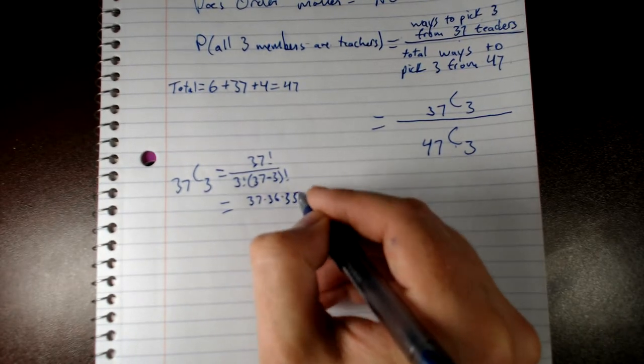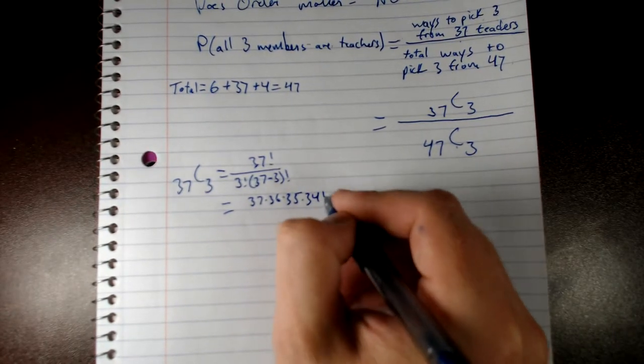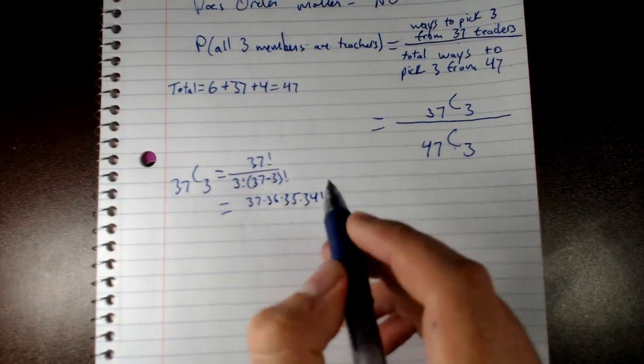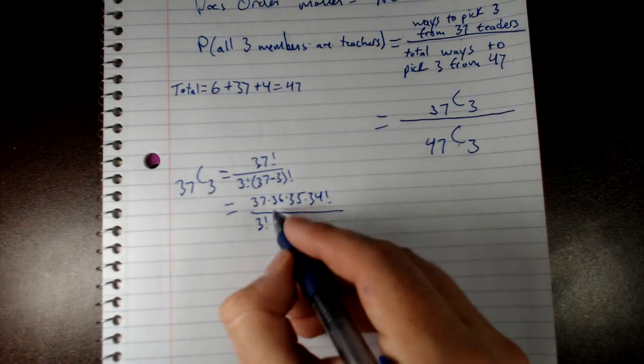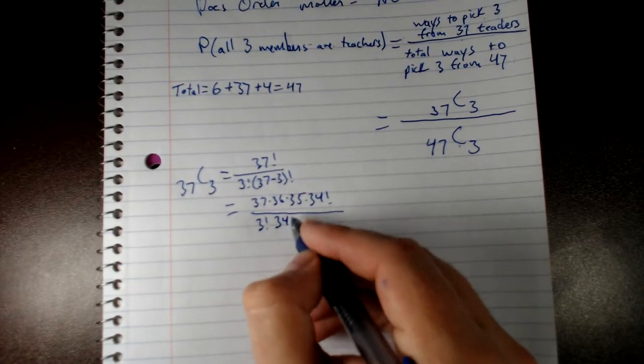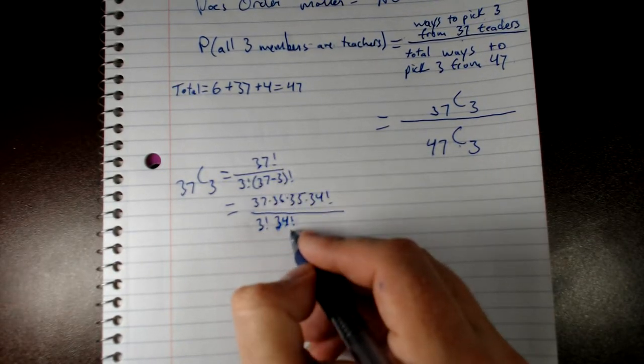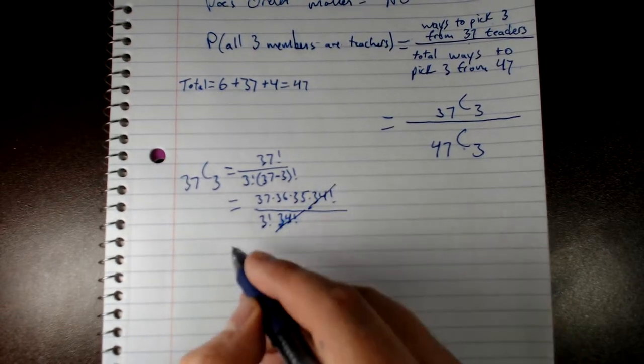37 times 36. I'm stopping at 34 and writing the factorial because 37 minus 3 is 34 factorial. Those cancel.